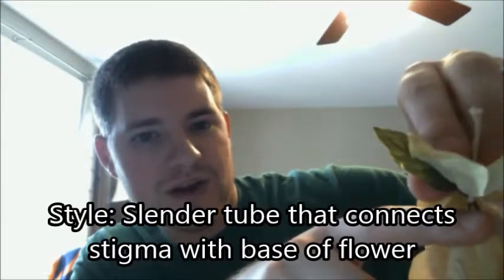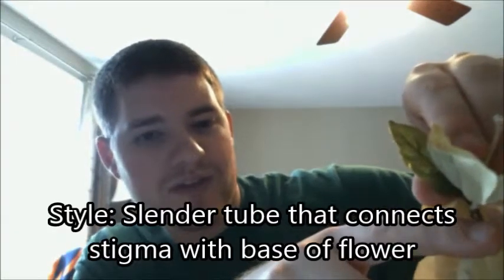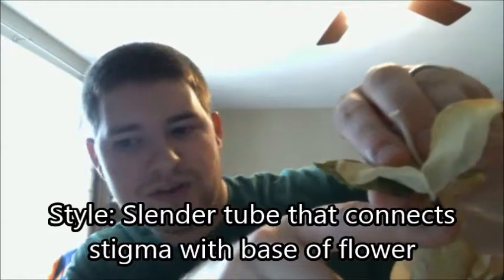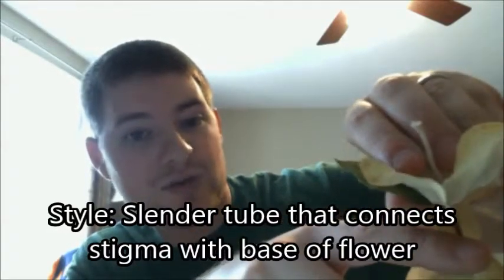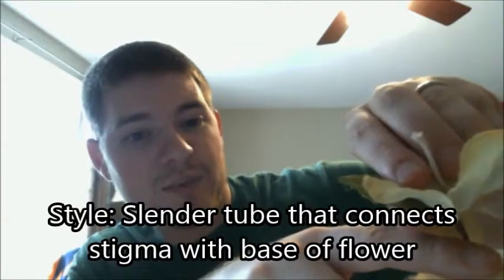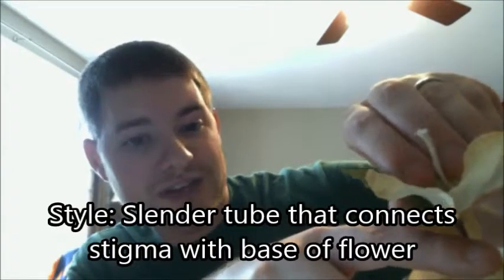And what it actually does is that it traps the pollen in the stickiness. The rest of the part that's sticking out here is what's known as the style. And basically it's a slender tube that connects the stigma down to the ovary. So the pollen is going to travel down the style in order to get to the ovary.